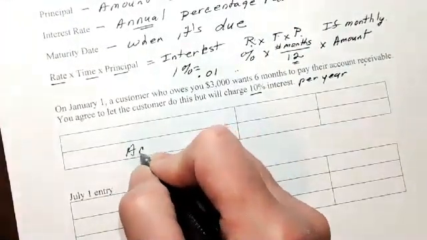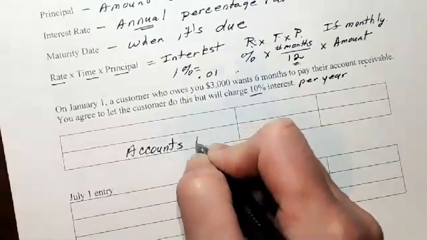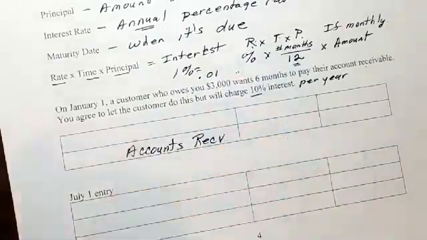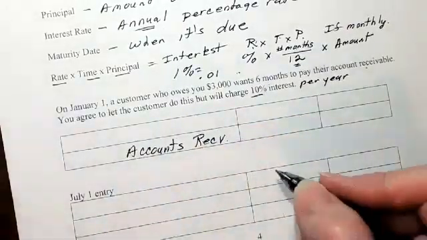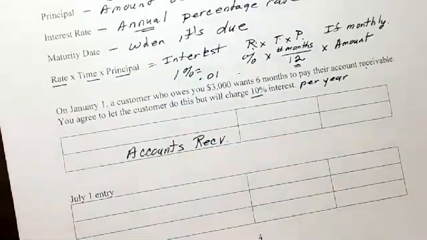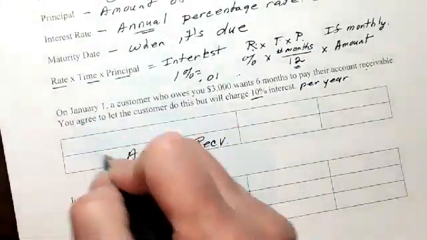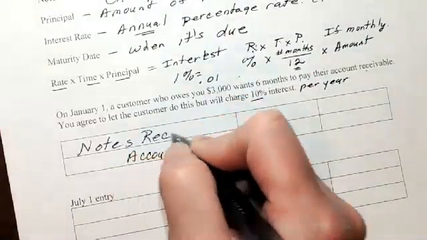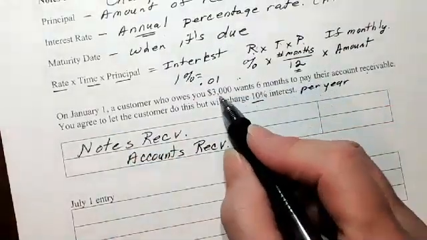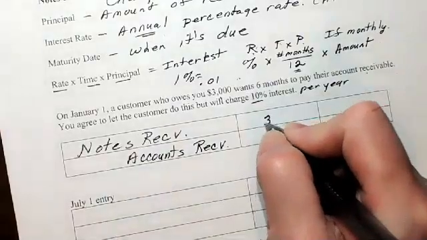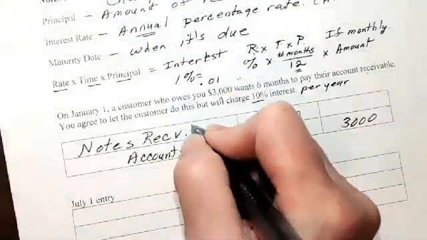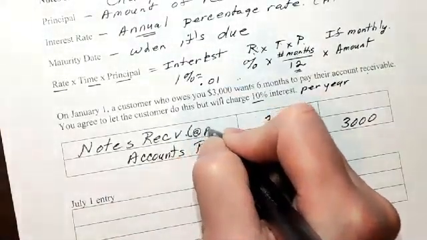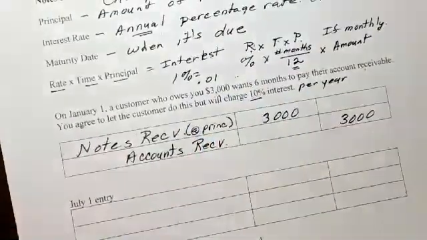So we need to take it out of accounts receivable. If we were a furniture person and we knew they were going to do this to start with, this might be sales. But in this case, we're going from account receivable to a notes receivable. That would be for the principal amount. So that's $3,000. You always keep your note at that principal amount.